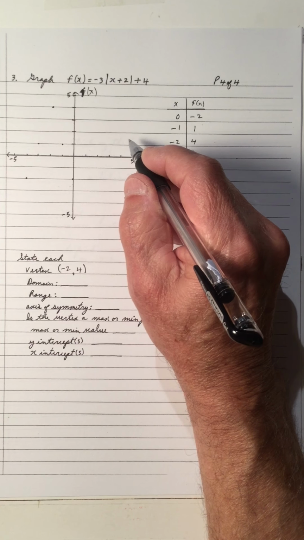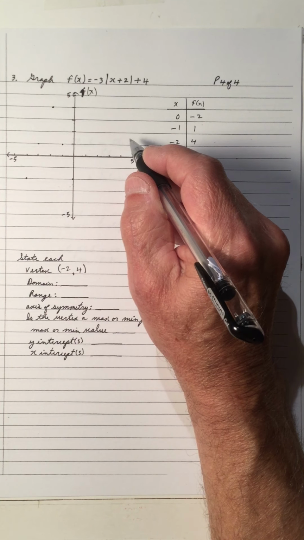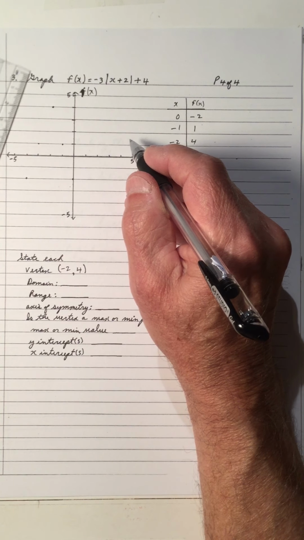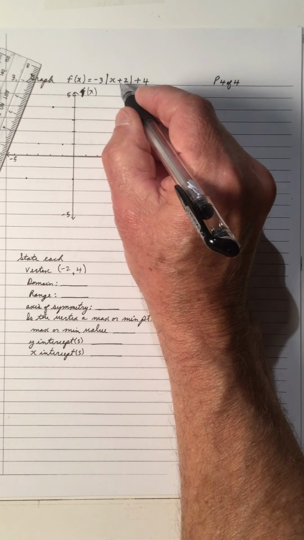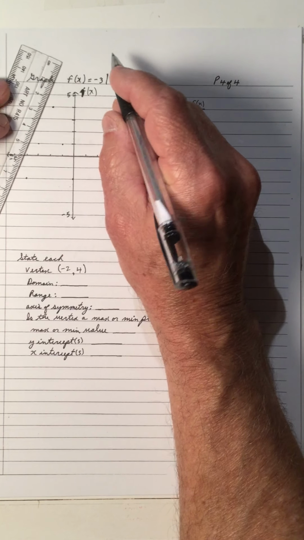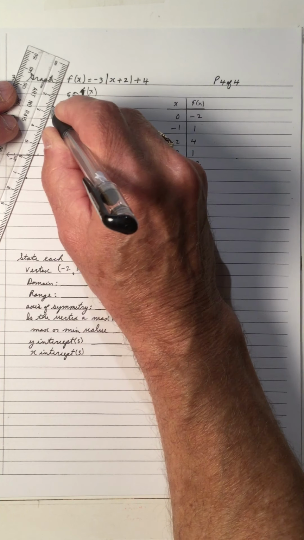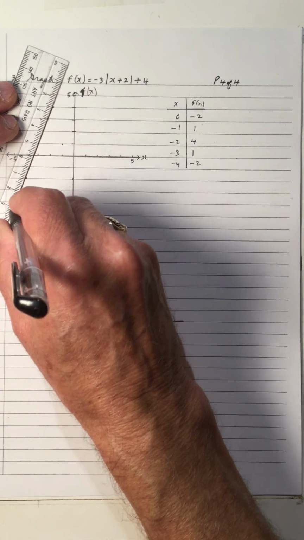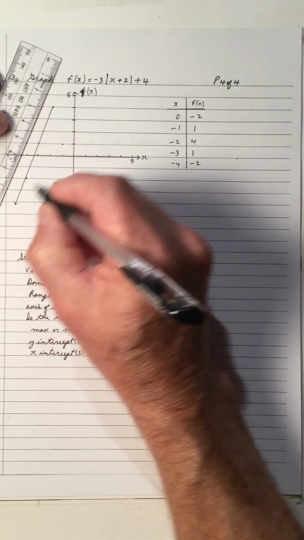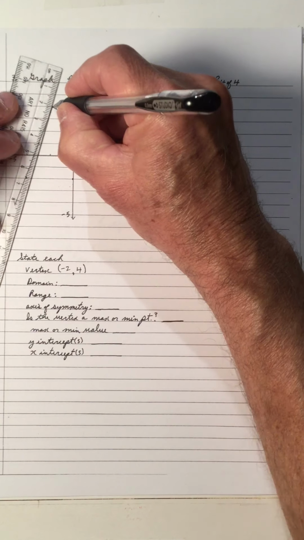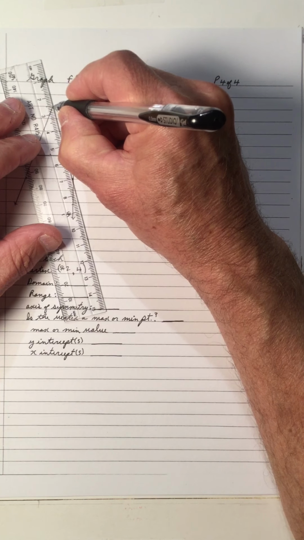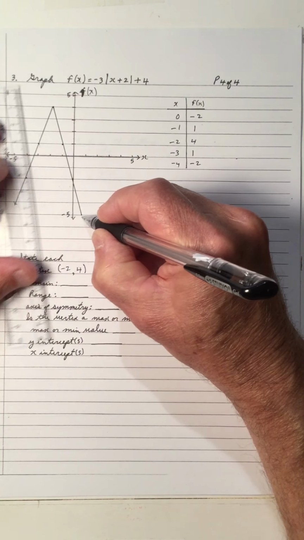So I use a ruler and draw, remember the absolute value. This is a linear. X plus 2 is a degree 1 linear. So the absolute value graph here is going to be a V shape. And there it is, part of it. This is the left side, and this is the right side.